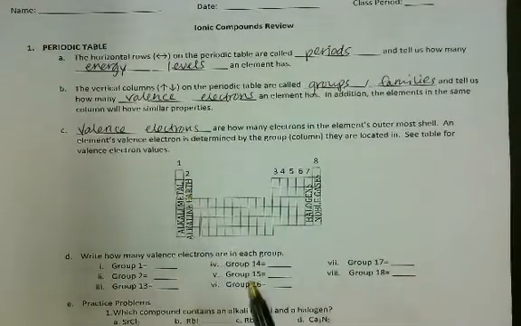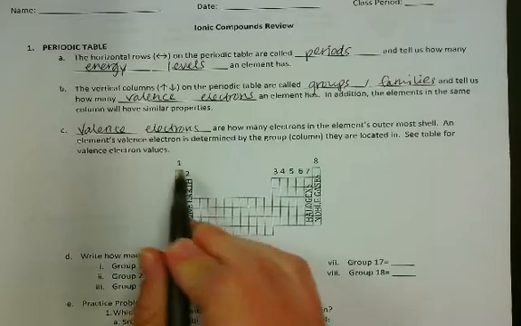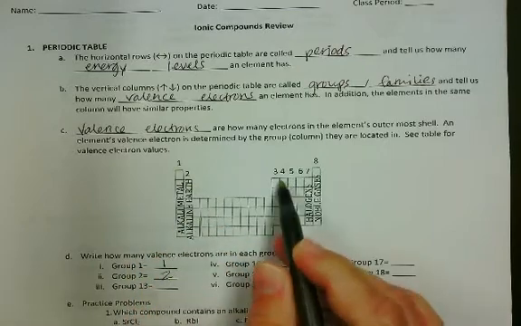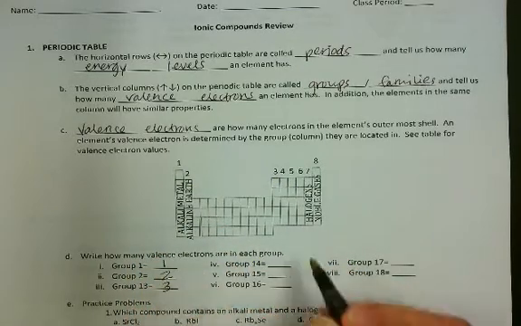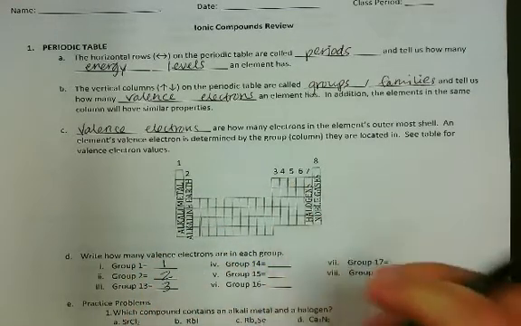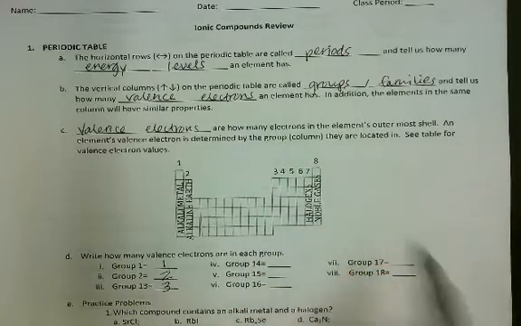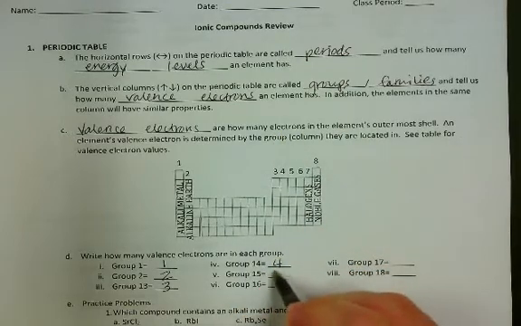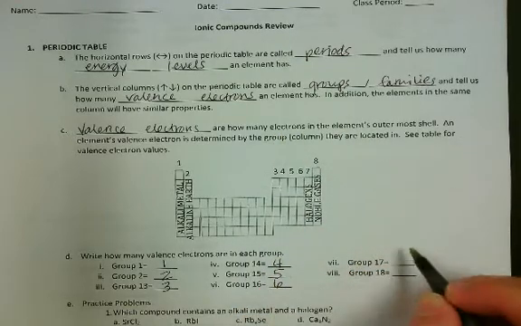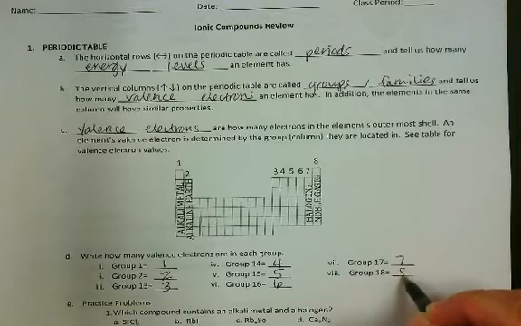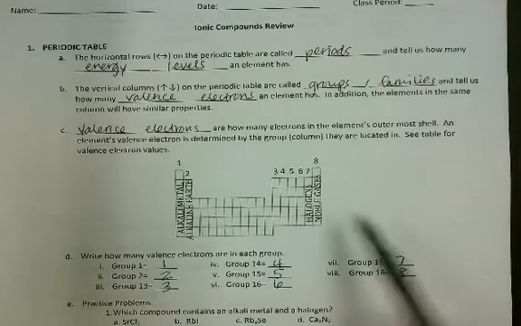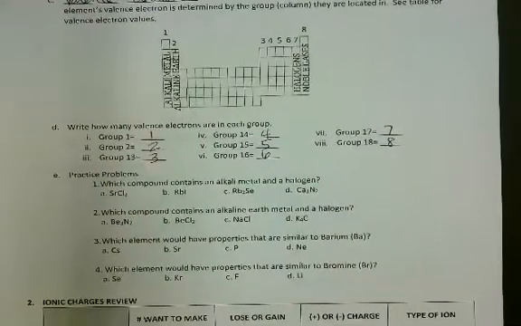So if we look at this, we can see how this goes. Group 1 will have 1, group 2 will have 2, 13 will have 3, 14 is right here and will have 4, 15 will have 5, 16, 6, 17, 7, and 18, 8. So you can easily see how this is aligned on the table above. Now, let's do some practice problems with that.